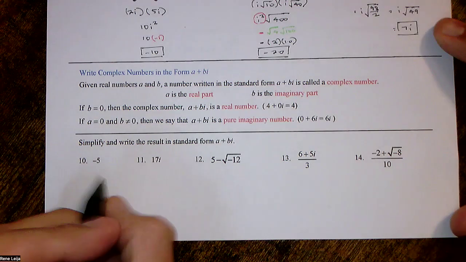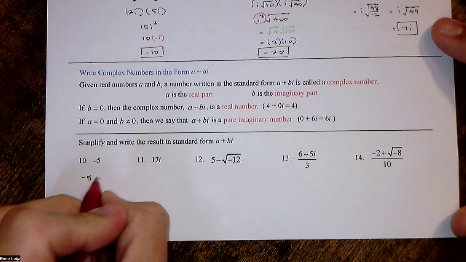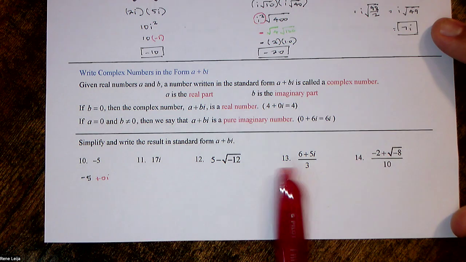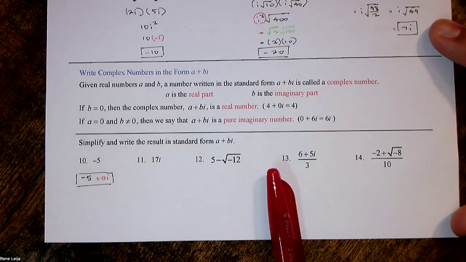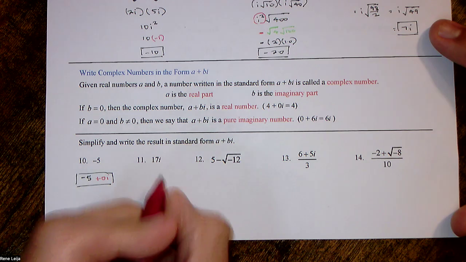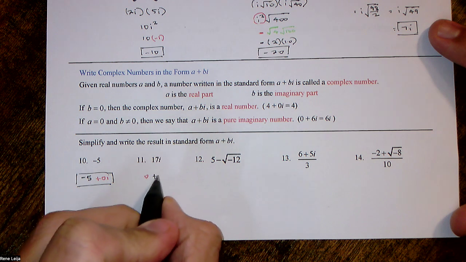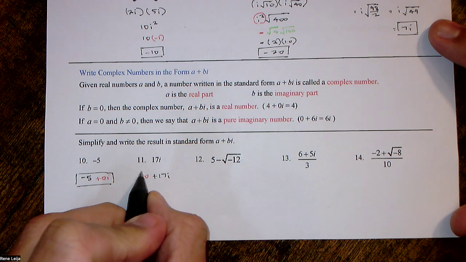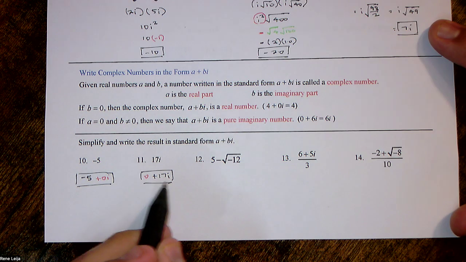So for number 10, if we have -5, to turn this into a complex number, I am missing the imaginary part. So that's just going to be plus 0i. Now I have a complex number. For 11, I have the imaginary part but I don't have the real part, so I'm just going to put a 0, and this is going to be plus 17i. So again, a plus bi.